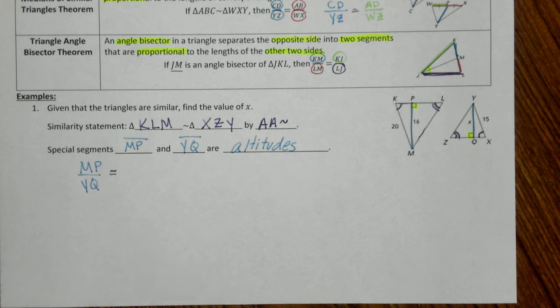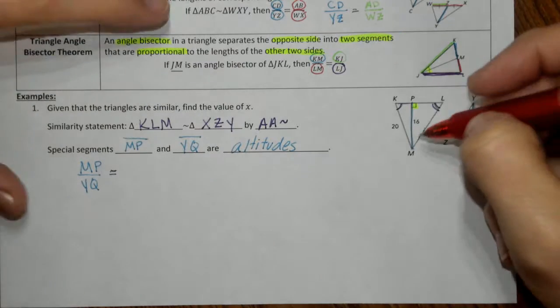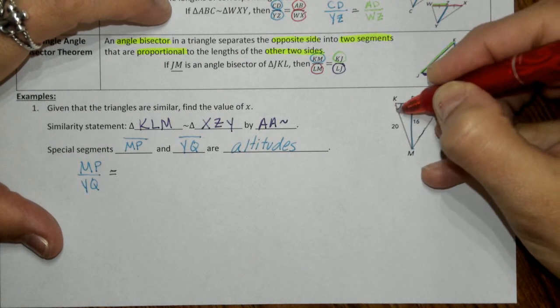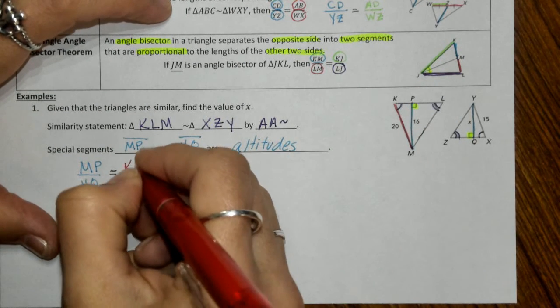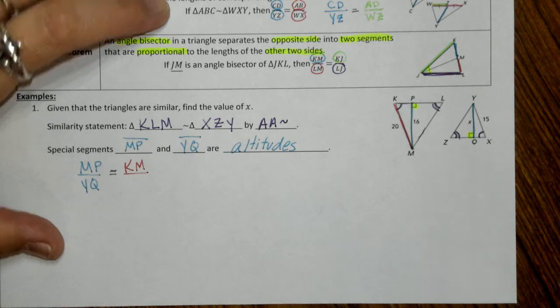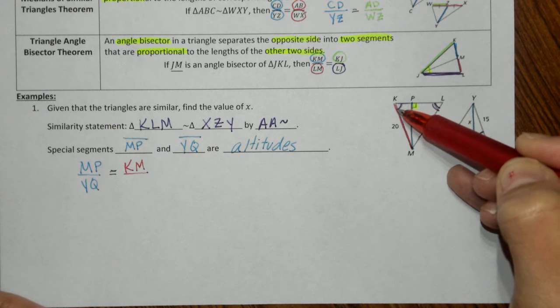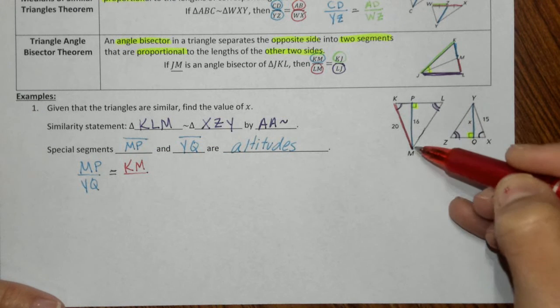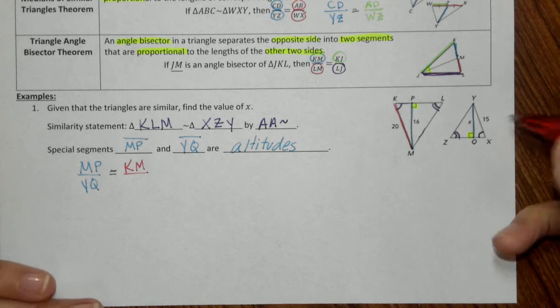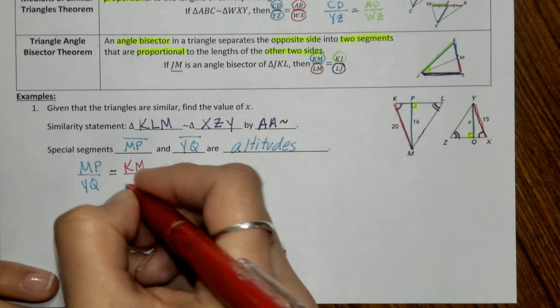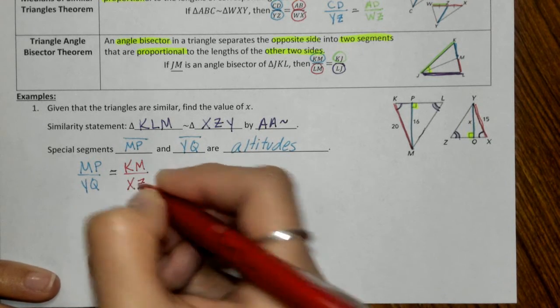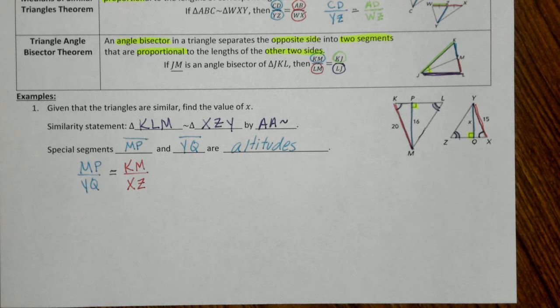In some cases, they only give you one option, and here, that's what they've done. We have here KM, that's our other number, so KM. Now watch when I set up the other one. K was at the angle that had one arc, going to M, so we have to keep corresponding parts. So we're going to go from X to Z. Now we will substitute in.